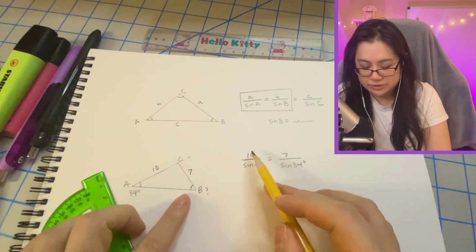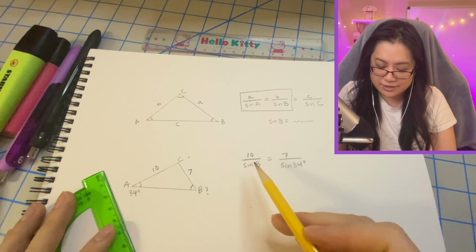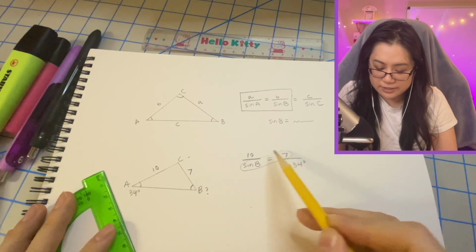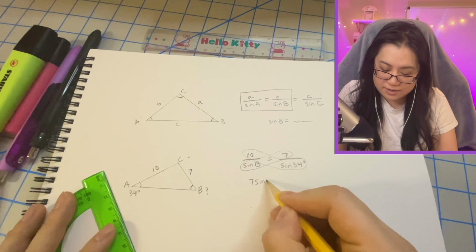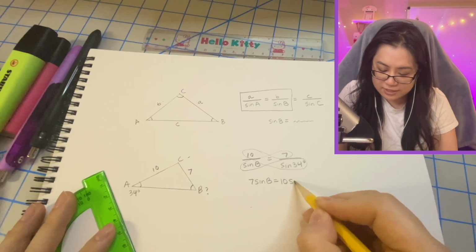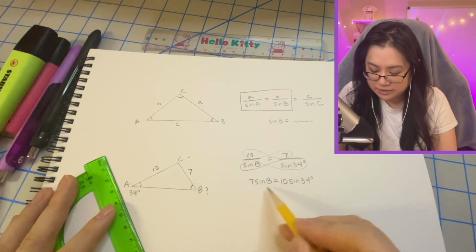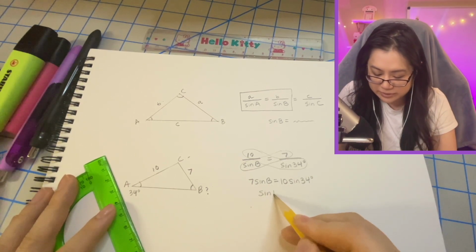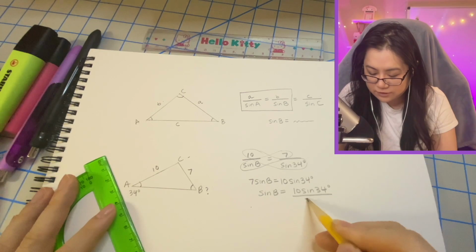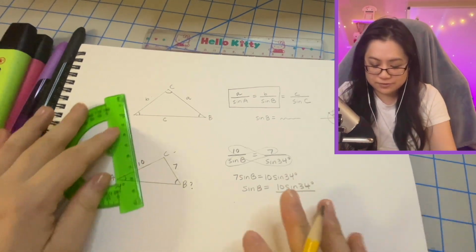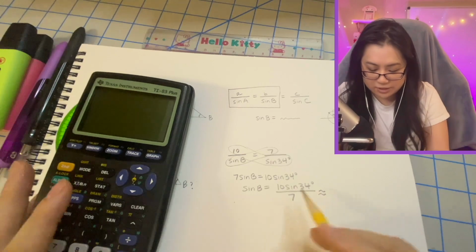Or if you want your unknown on the top, that's fine too. Sine B over 10 equals sine 34 over 7. Totally fine. So I'm going to go ahead and cross multiply. So 7 sine B equals 10 sine 34 degrees. And then I'm going to move the 7 over here by dividing it on both sides. Just a little bit of algebra here. So 10 sine 34 degrees over 7. And so let's go ahead and type this into our calculator so that we have some concrete numbers to work with to get the idea.